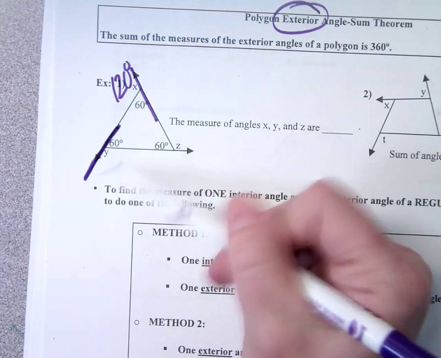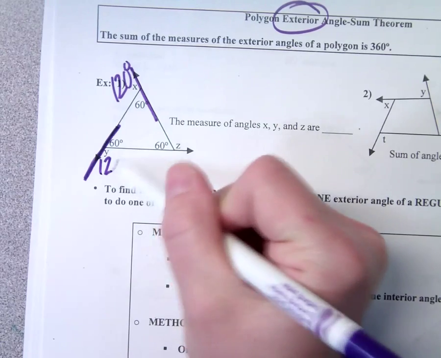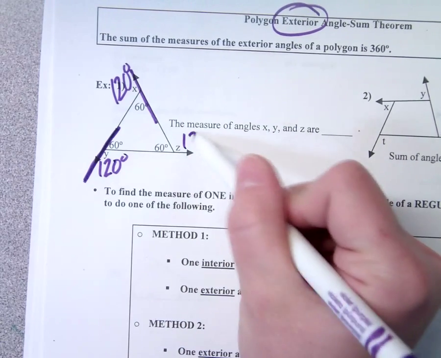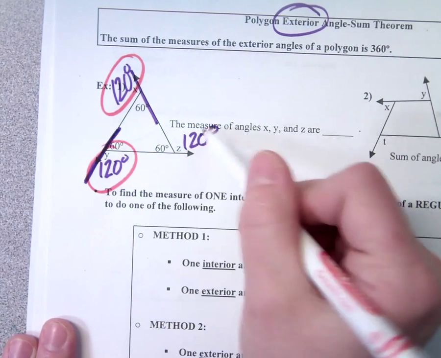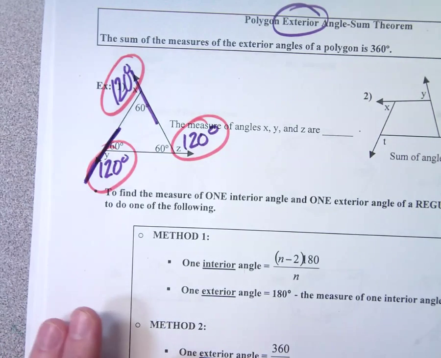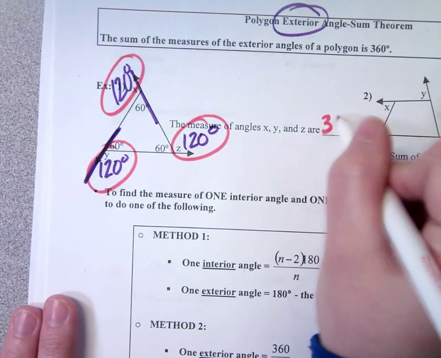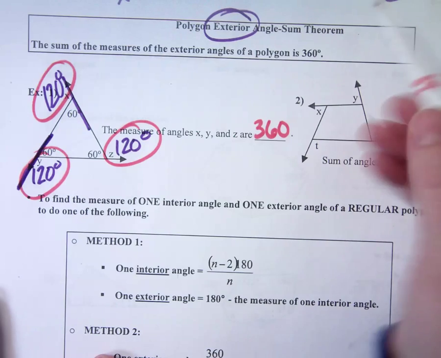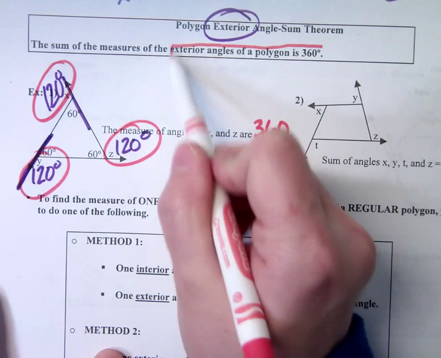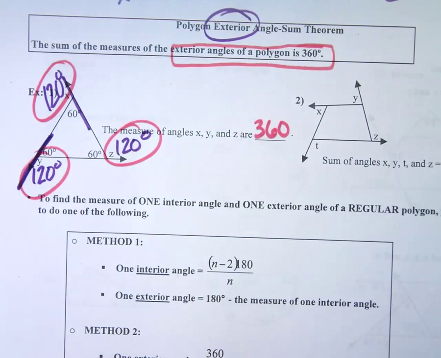What would your y be? 120, because those add to be 180. And z is 120. So if I wanted to know what the sum of my exterior angles is, what do you get if you add 120, 120, and 120? Okay, I could do this with any shape out there, but that's what they always add to be. Your exterior angles always add to be 360 no matter what.